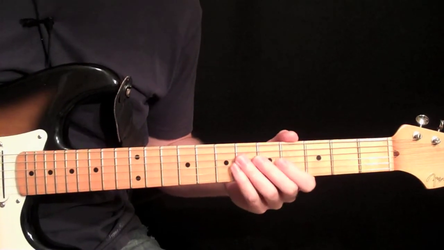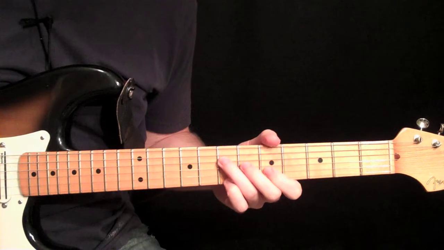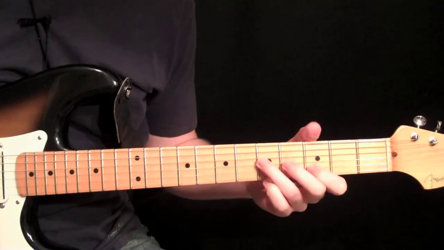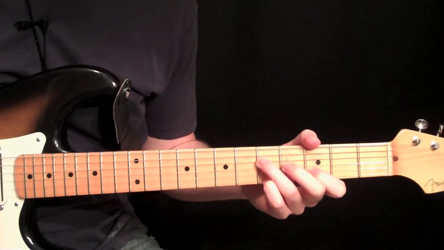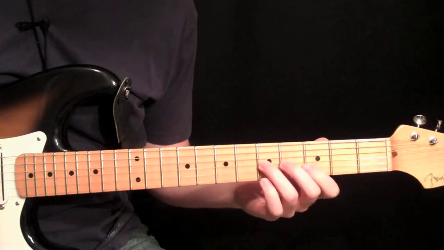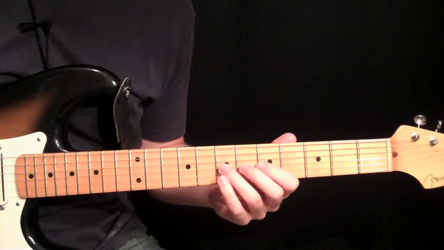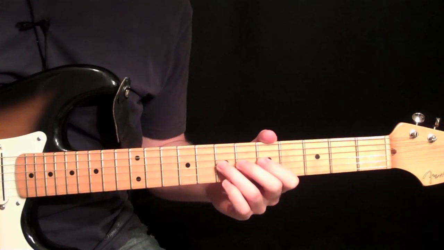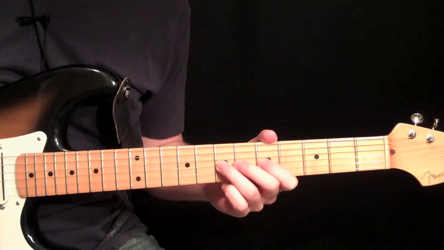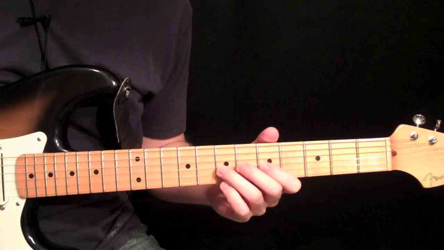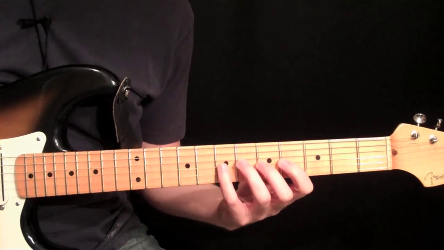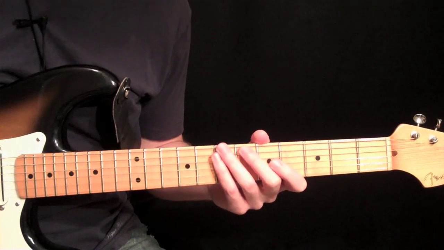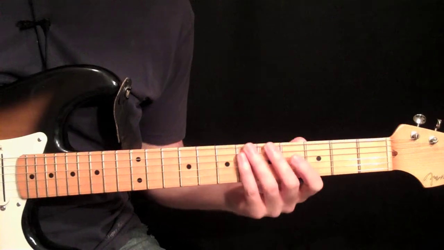All right, well, this lesson today is going to really just apply what we learned in the lesson on understanding how to create major key chord progressions. That lesson wasn't a video lesson, it was just a PDF download that you can get at guitarlessons365.com, which if you've got that down, then you'll understand how to figure out all the basic triads that work in a key.